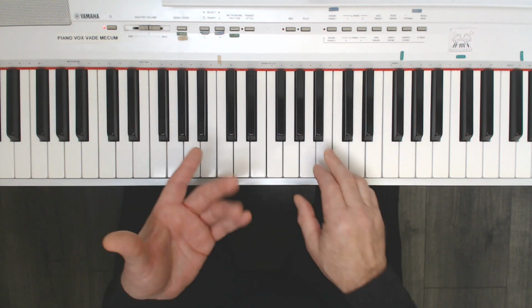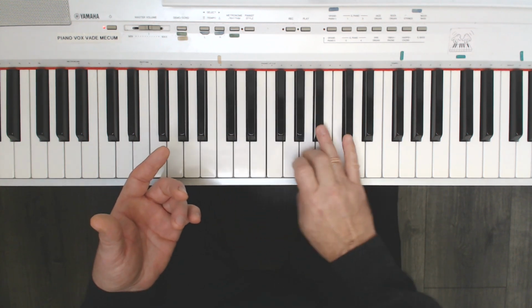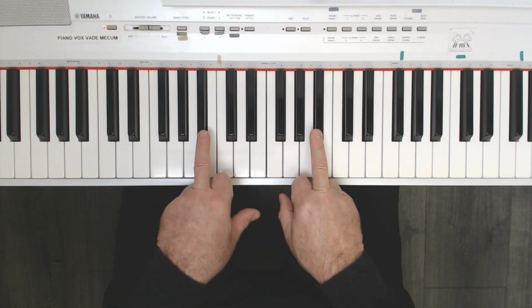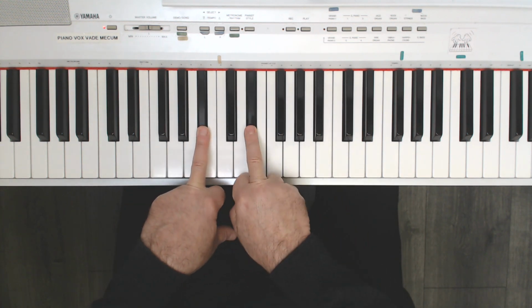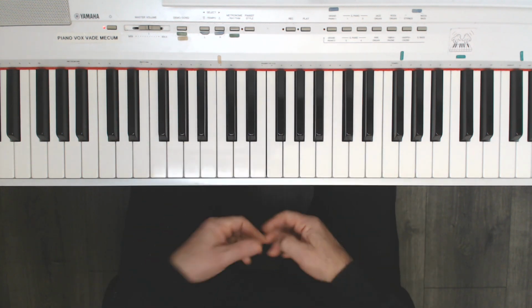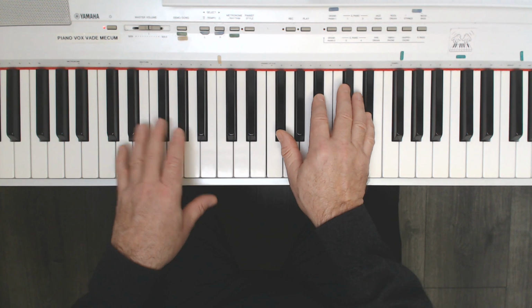So B flat is not a really hard key. We have only 2 alterations, the B flat and the E flat. See, it's not really hard. So let's start with the introduction first.